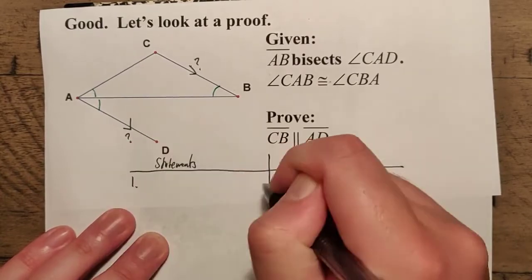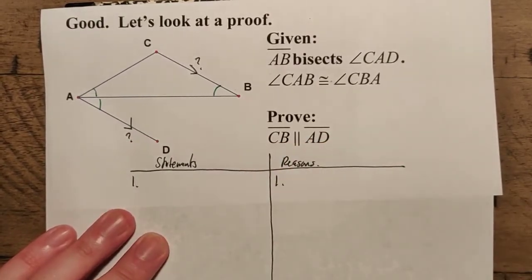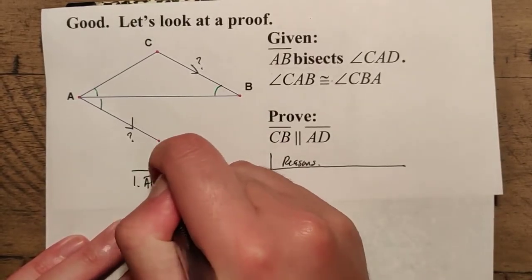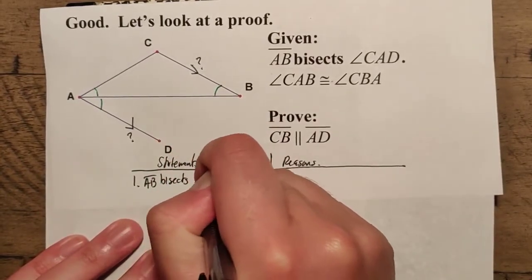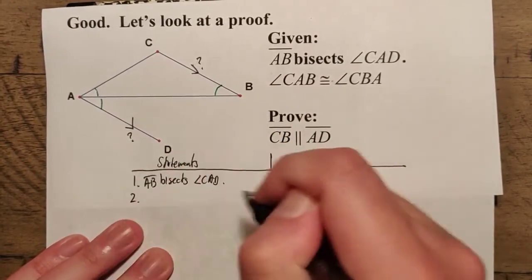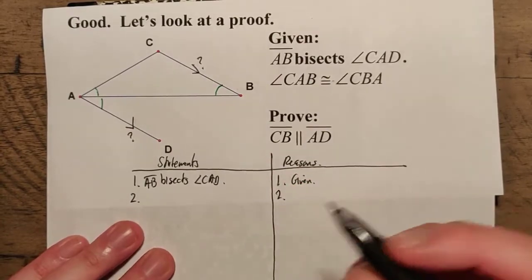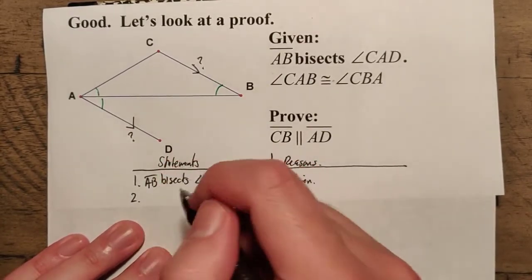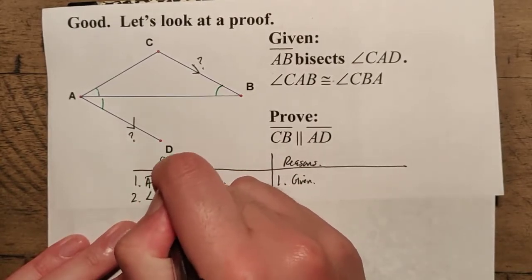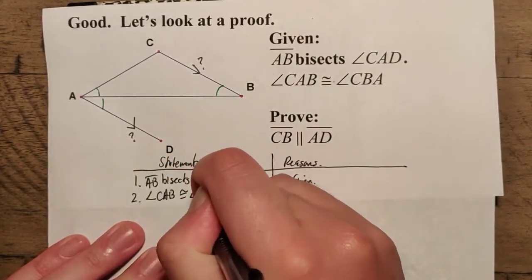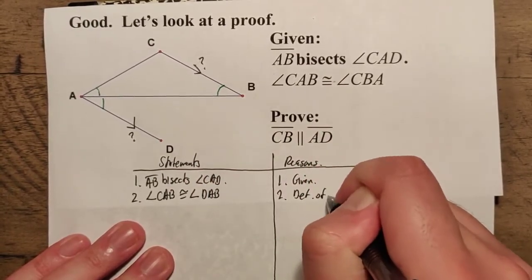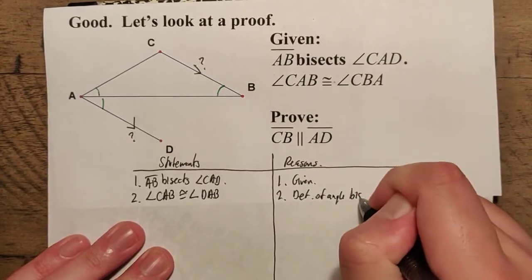Okay, so we're going to go ahead and write this one out. So now we know what our general strategy is here, right? We're going to go ahead and introduce our givens here. So AB bisects angle CAD here. That's going to be a given piece of information to us, right? And then from there, we know that since AB bisects CAD here, we have the fact of what an angle bisector does. It splits an angle into two congruent pieces. So CAB is congruent to DAB here. And that's our definition of angle bisector. So keep that in mind, ladies and gentlemen.